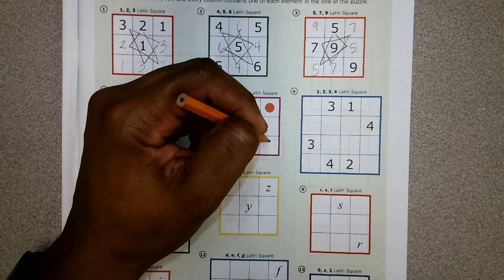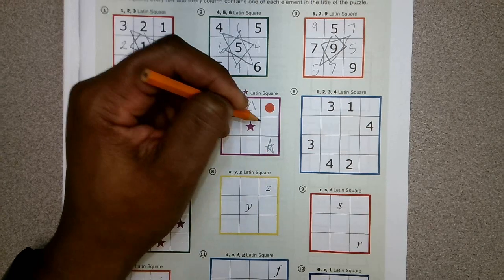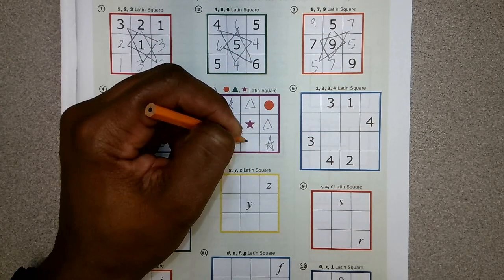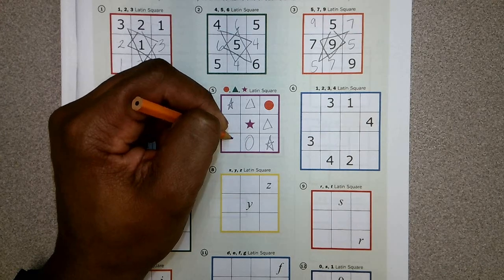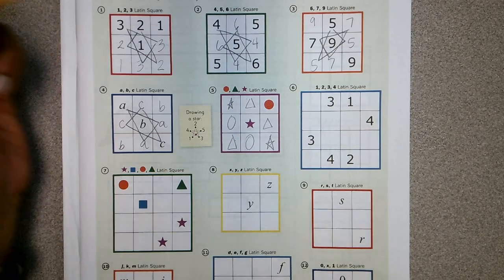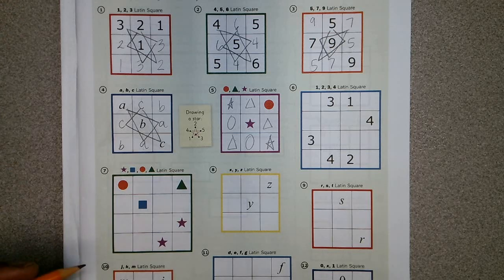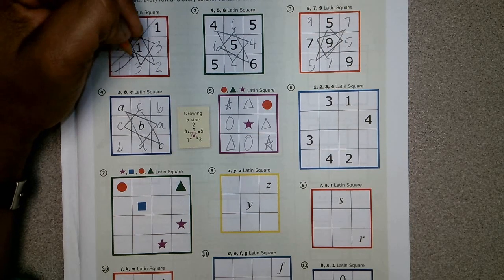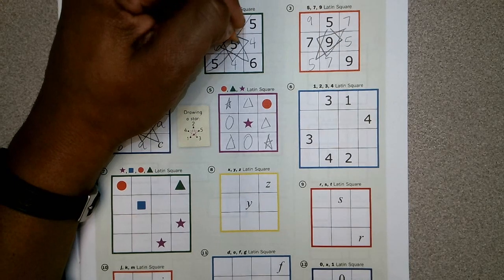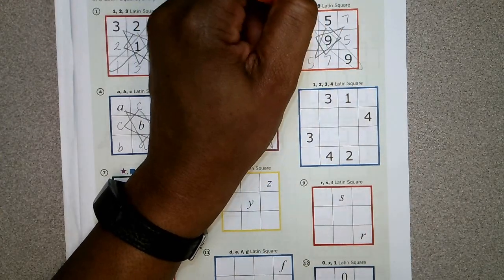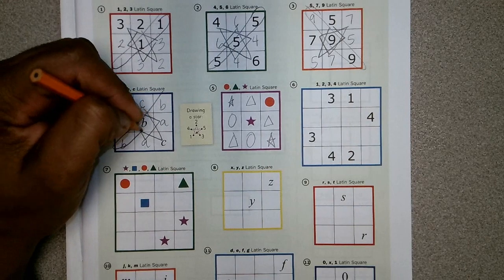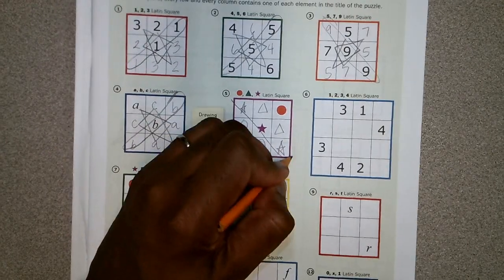This can't be a star, so it has to be there. Has to be a circle. Has to be a circle. Also, if you notice, boom, boom, boom. One diagonal is always the same.